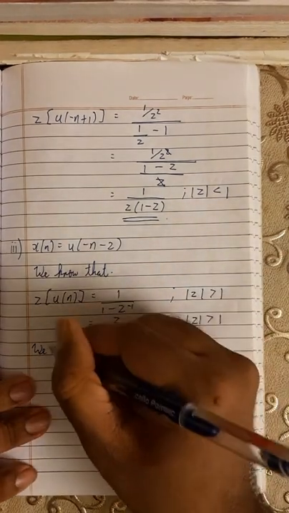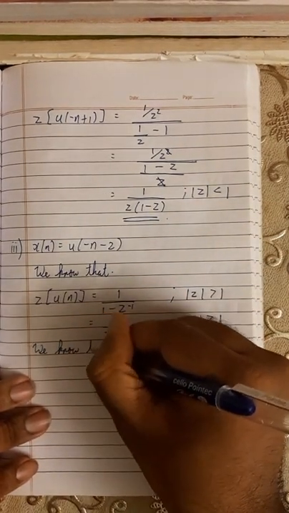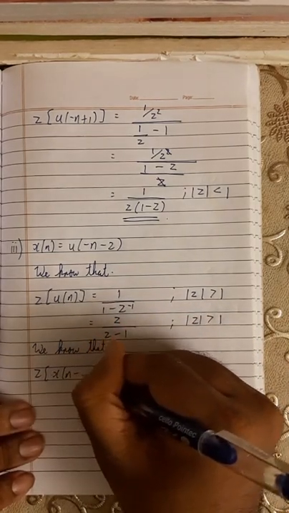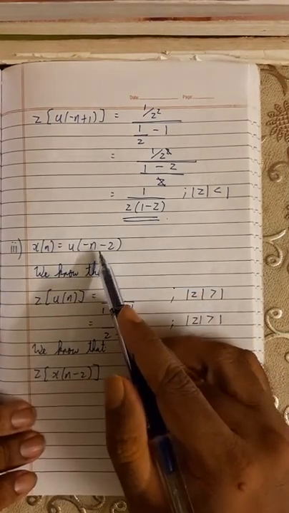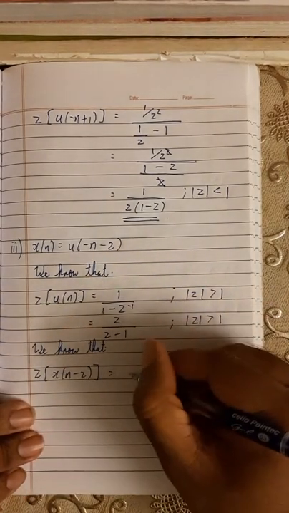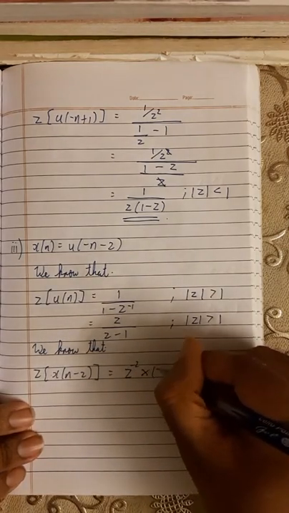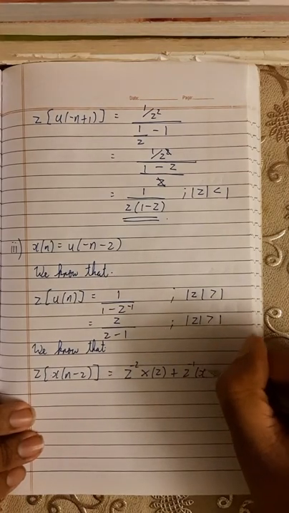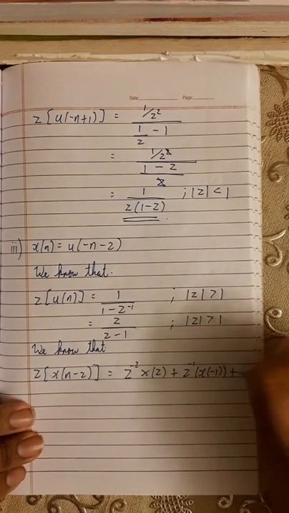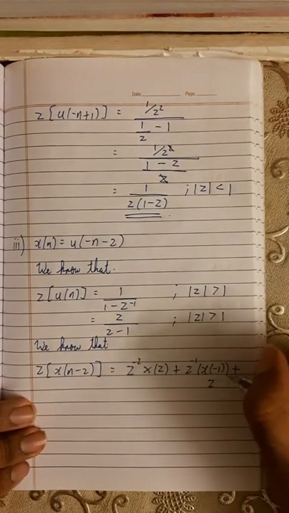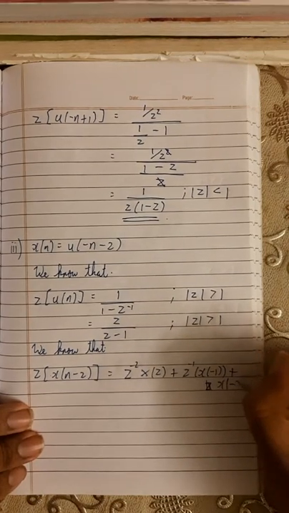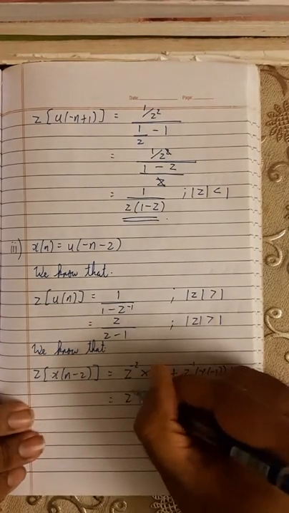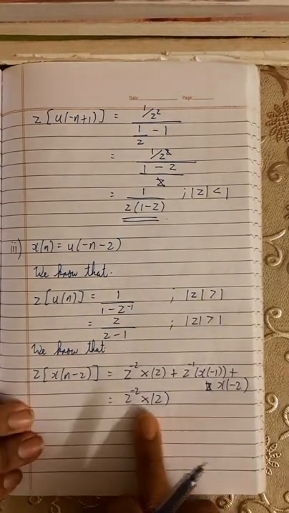Now I'm going to apply the time shifting property. First I write the time shifting property. We know that the z transform of x of n minus 2 is equal to z raised to minus 2 X of z plus z raised to minus 1 x of minus 1 plus z raised to plus 0 x of minus 2. Here the initial conditions are all equal to 0, so therefore it is z raised to minus 2 into X of z. This is the equation.